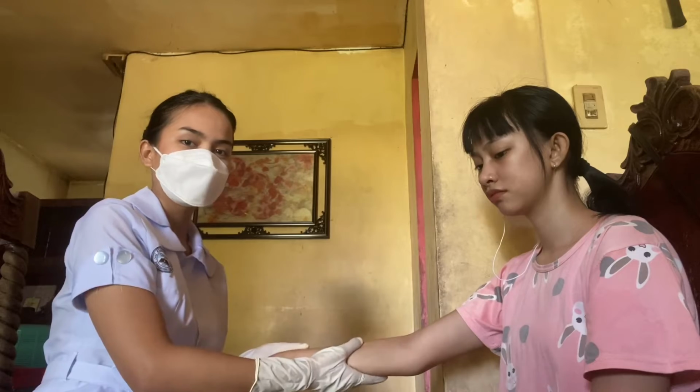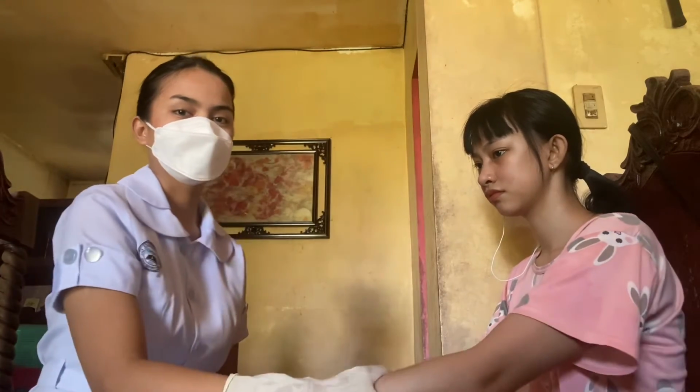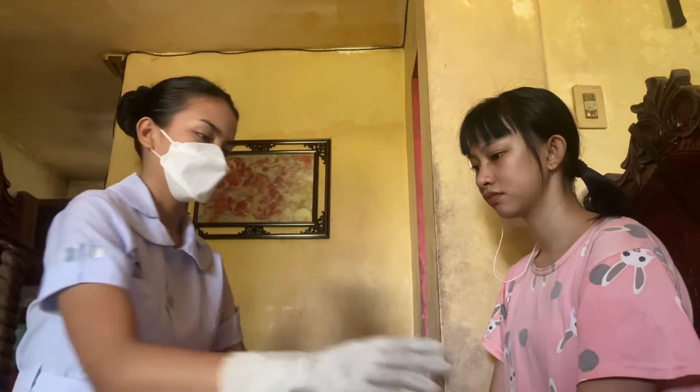And then sa temperature naman po, kailangan na kung ano yung temperature ng kabila niyang kamay is ganun din po dapat dito. Titingnan din po natin kung ang skin temperature po ba niya is mainit or malamig po.